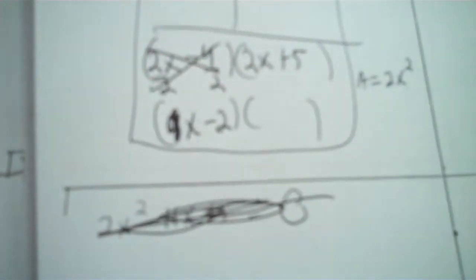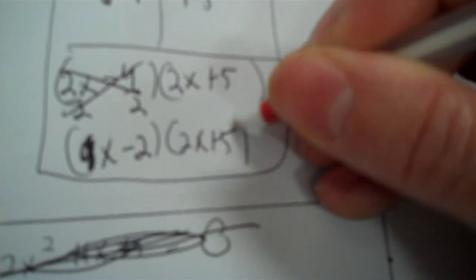So 2 and 4. Here's 2, here's 4. So you divide that one by 2. That'd be 1x minus 2. You're allowed to scratch out the 1 if it's a 1 in front of the x. 2 and 5 are only in the first row, so that would stay 2x plus 5.